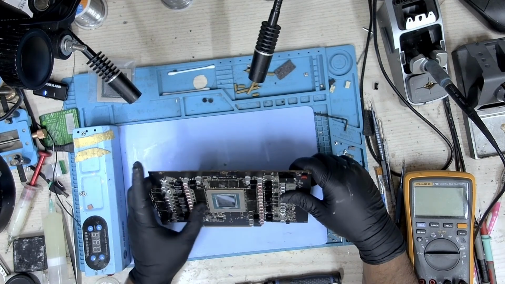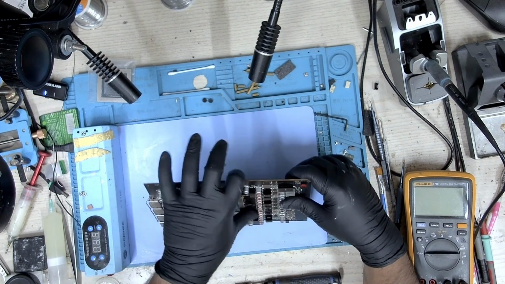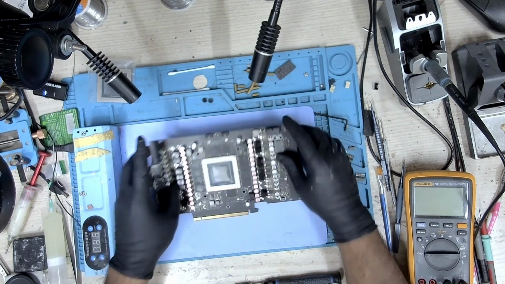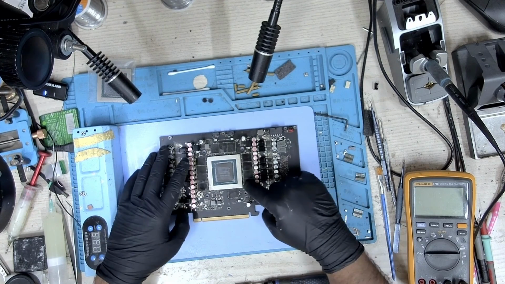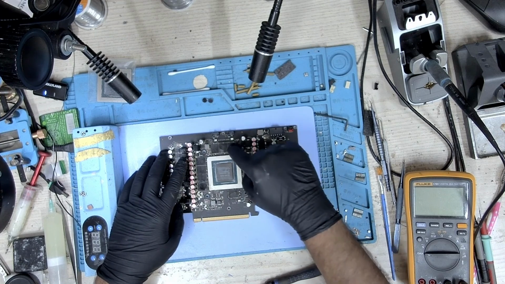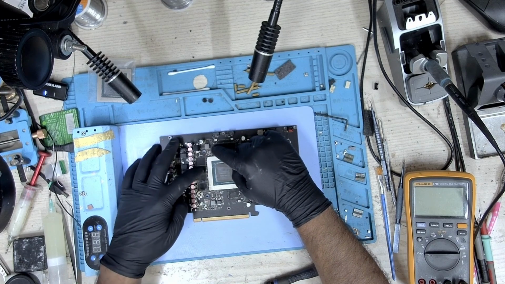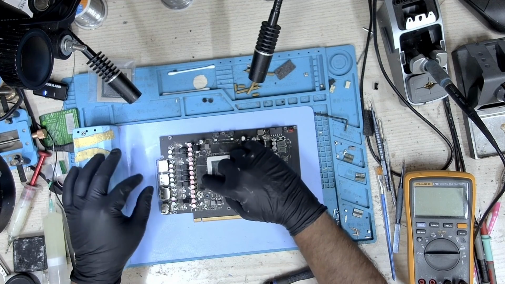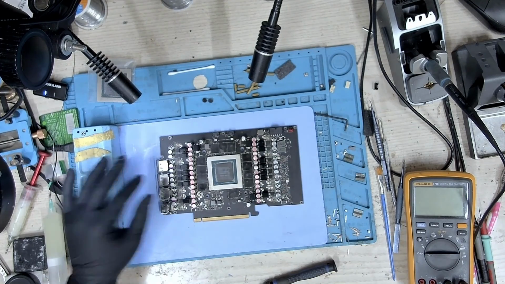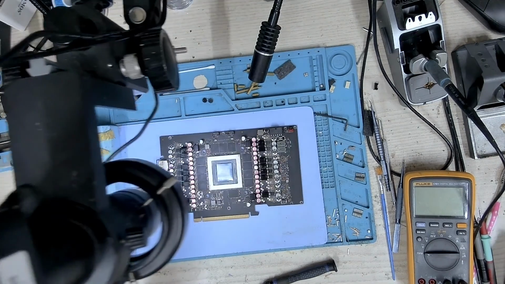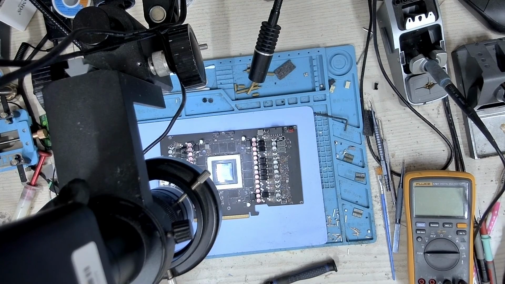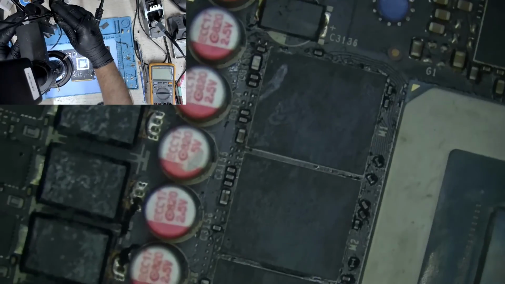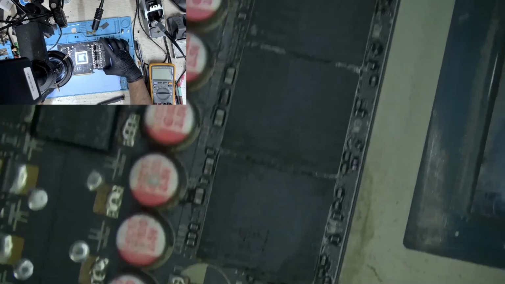Okay, so we have channel F1, which is faulty. So we'll take a look at the memories. To start off, this is A1, A0, B1, B0, C1, C0, D1, D0, E1, E0, F1, and F0. So F1 is here. This is F1. So let's take a look under the microscope. Okay, so this is F1.